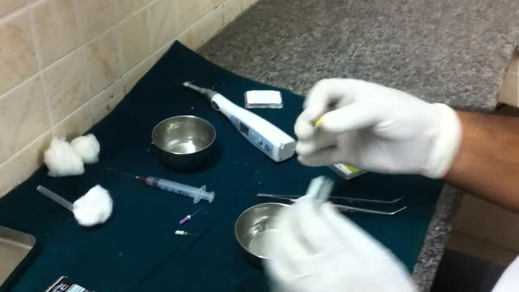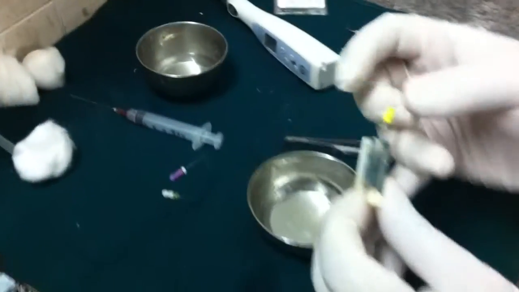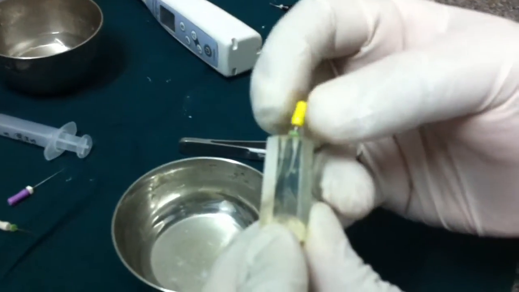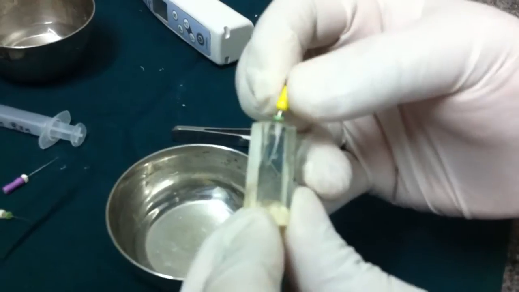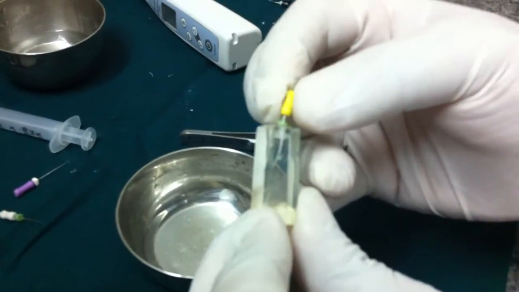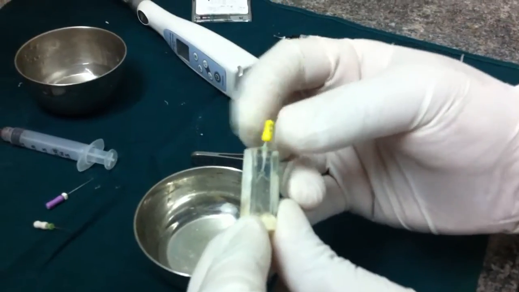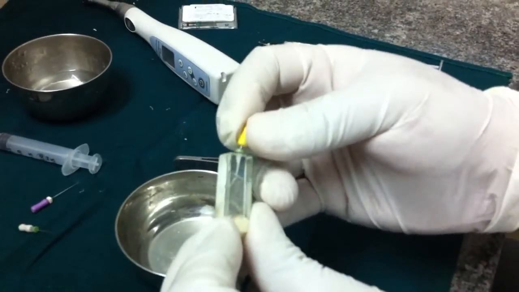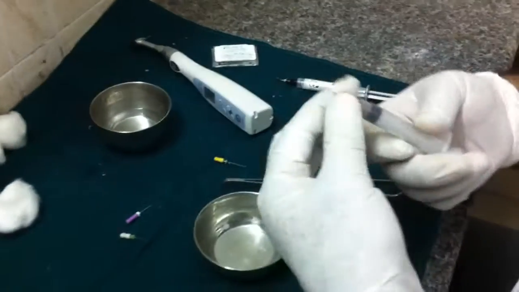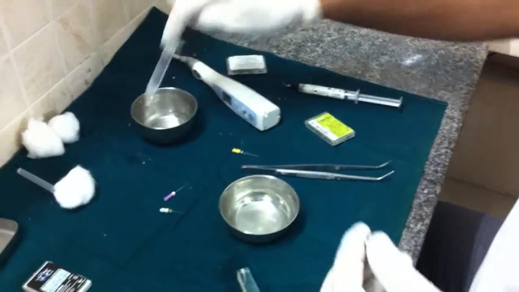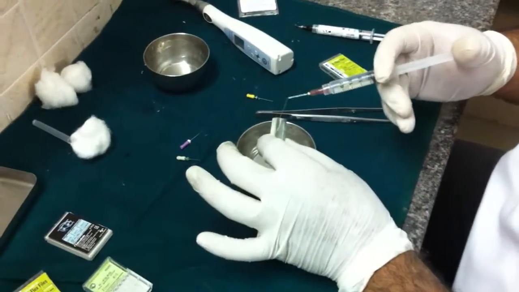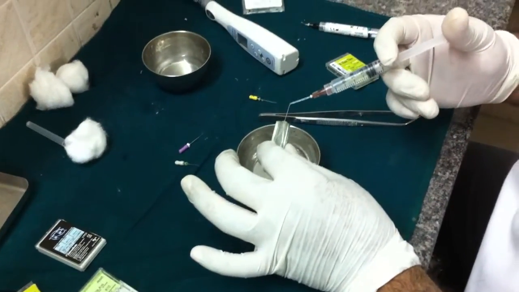EDTA followed by watch winding up to the entire working length. Irrigate with saline.